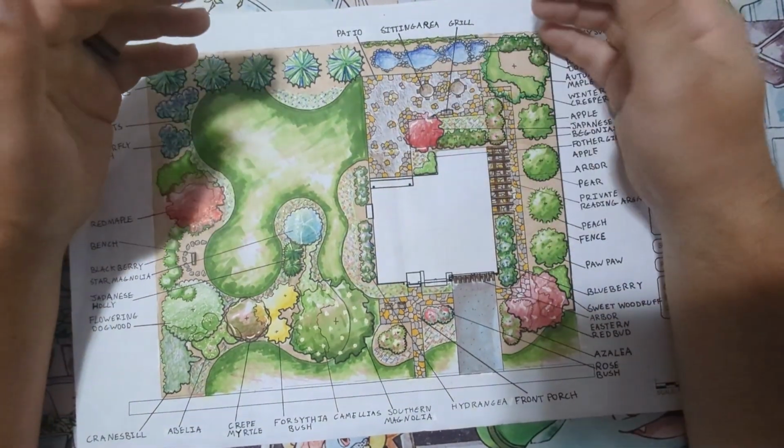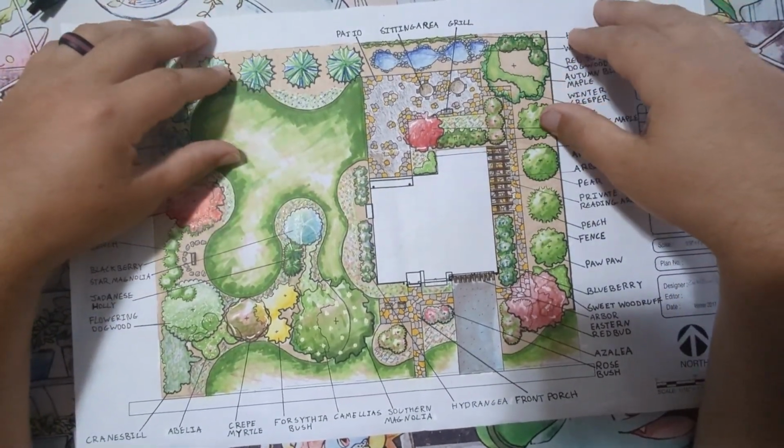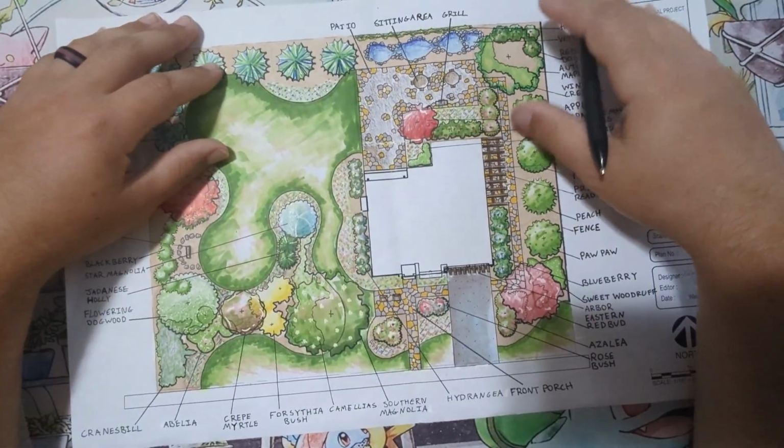Once you have your shapes for your lawn and your patios and your hardscapes more in depth, that's where you start planning out your landscaping.